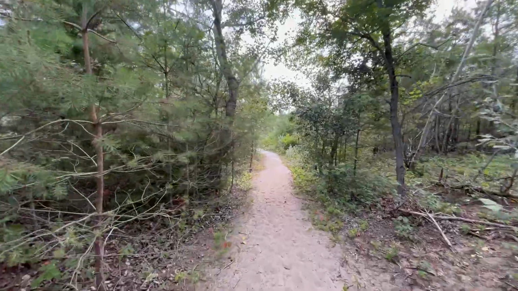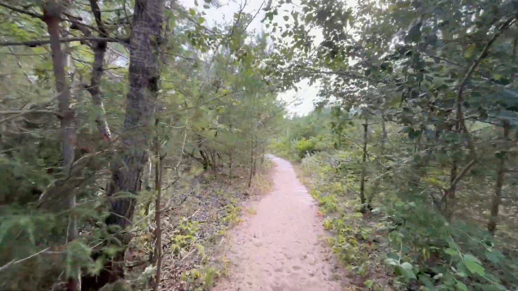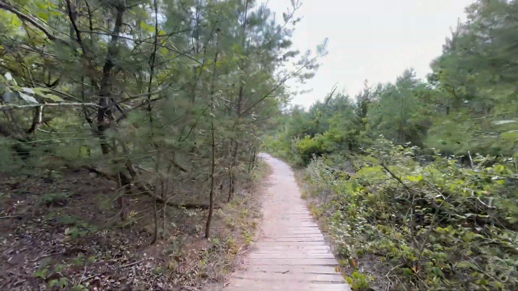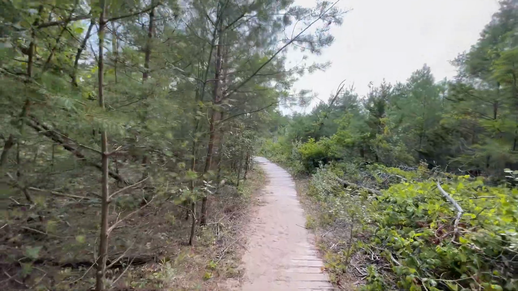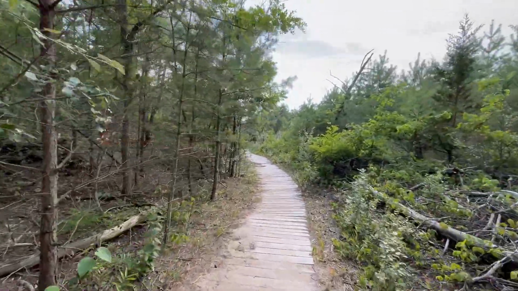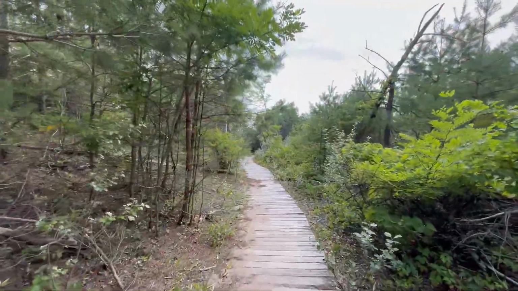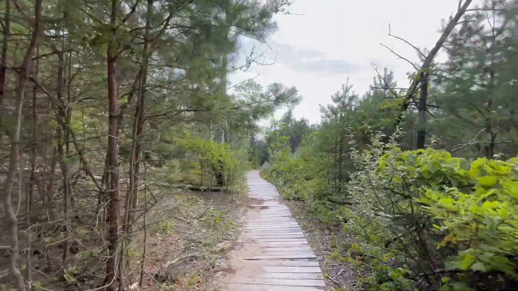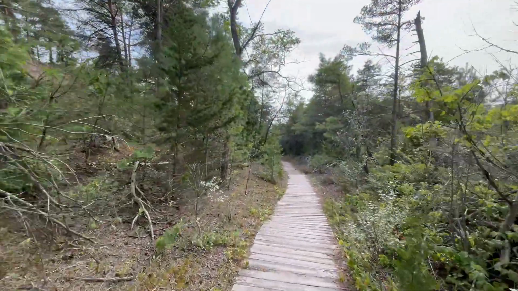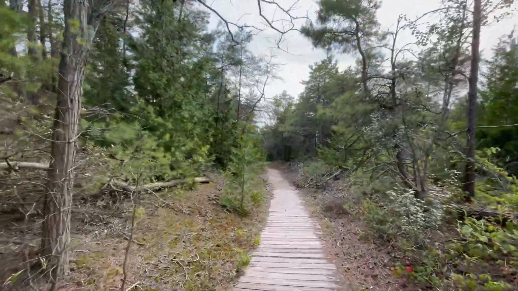Oh, okay, so we're coming up to another boardwalk here. The sand's gonna end. Looks like we're going through a little forested area. Oh, well, this boardwalk was a little bit short-lived. There's more sand coming up ahead of us here.